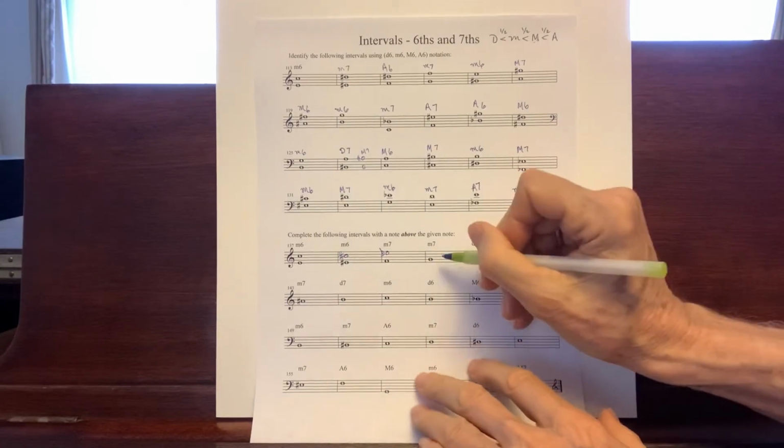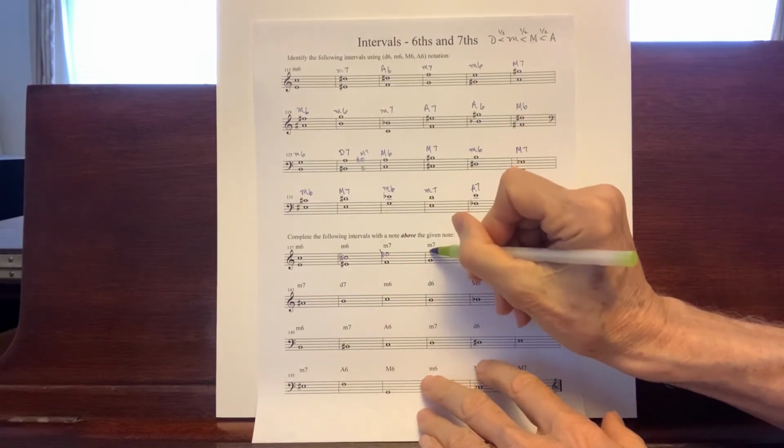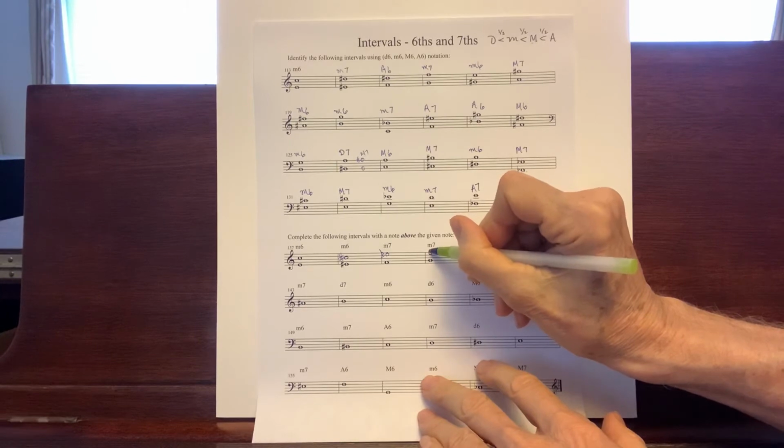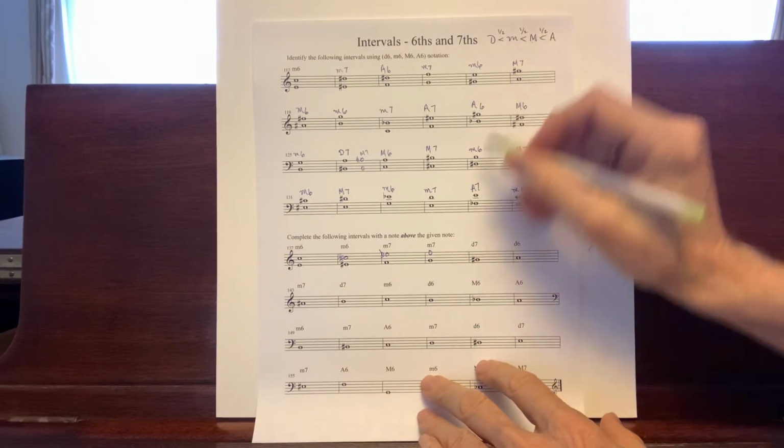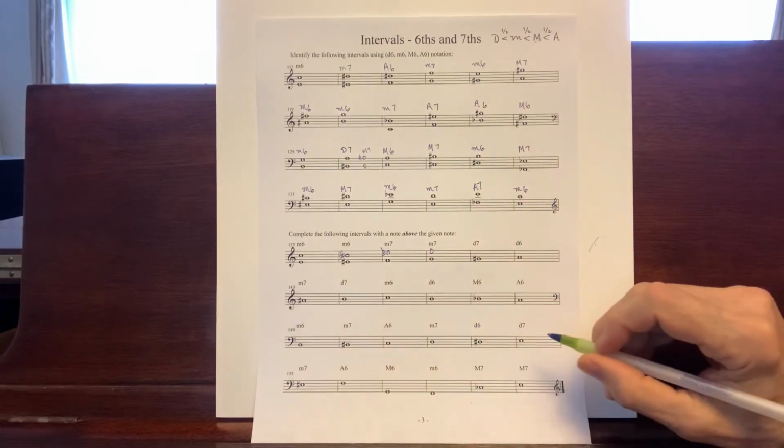All right, minor seventh above G. It's some kind of F. And we know that G to F sharp is a major seventh, therefore G to F is a minor seventh.